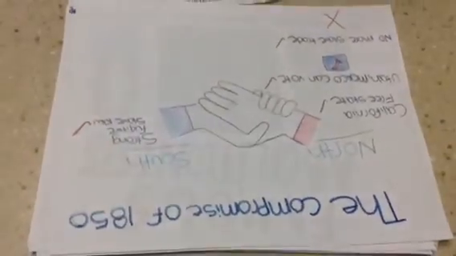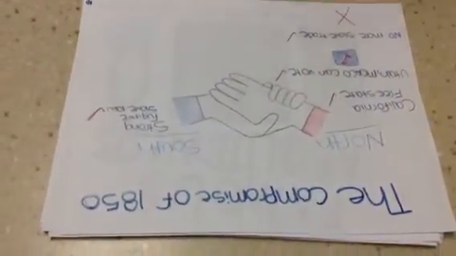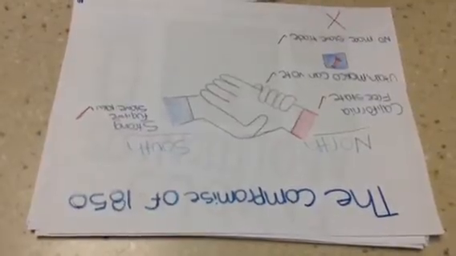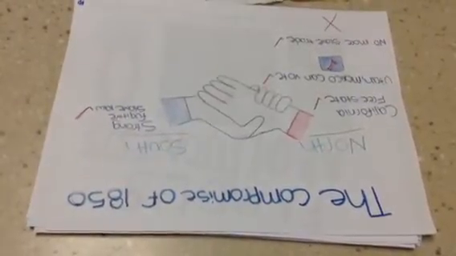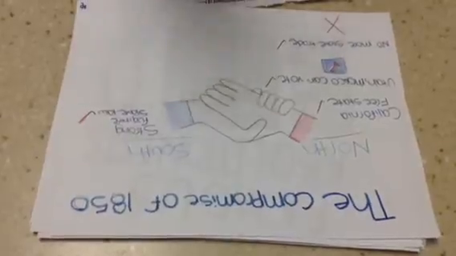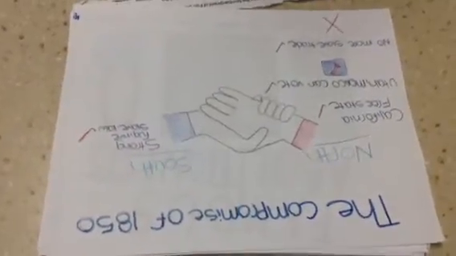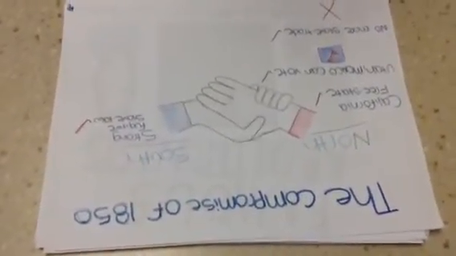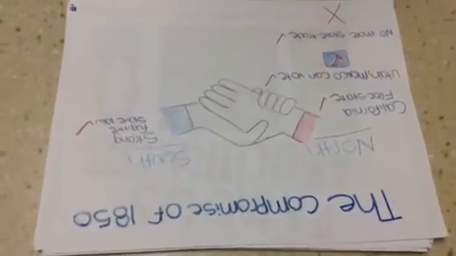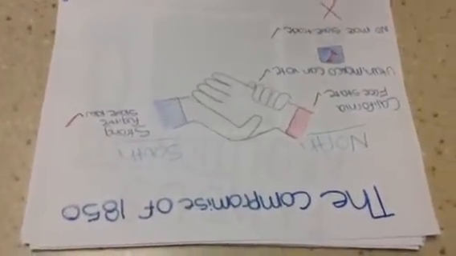The Free Soil Party was a party of Republicans that were trying to stop slavery spreading west. The Compromise of 1850 was where North and South compromised on 4 main things: making California a free state, Utah and New Mexico can vote, no more slave trade around Washington, and strong fugitive slave laws.